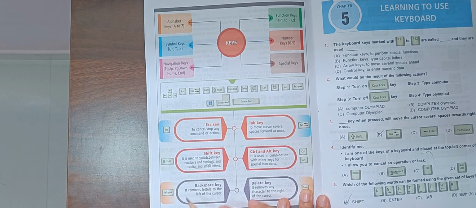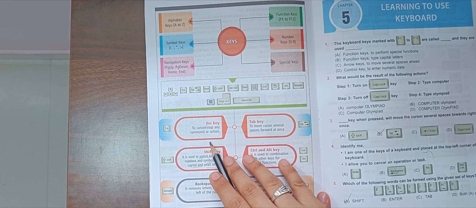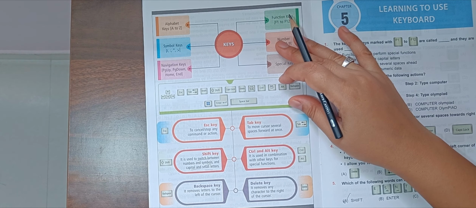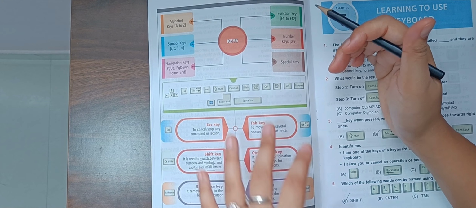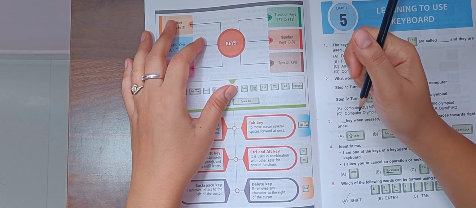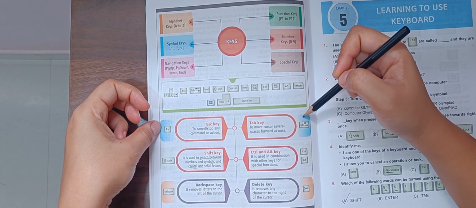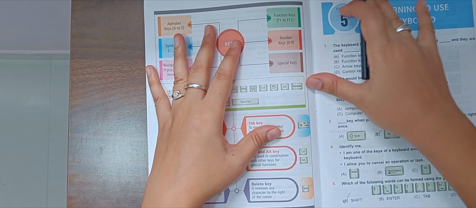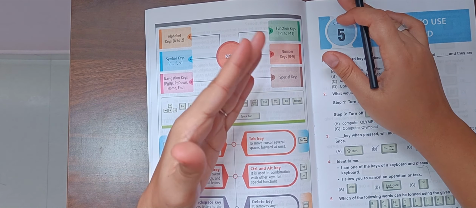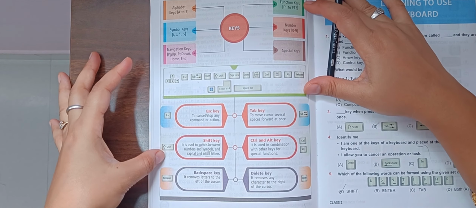So let's start with the escape key. The escape key is to cancel or stop any command or action. Why do we use the escape key? To stop or cancel. If something is running and we want to stop it, we use the escape key. The tab key moves the cursor several spaces forward at once. Almost 5 spaces are entered when you press the tab key.